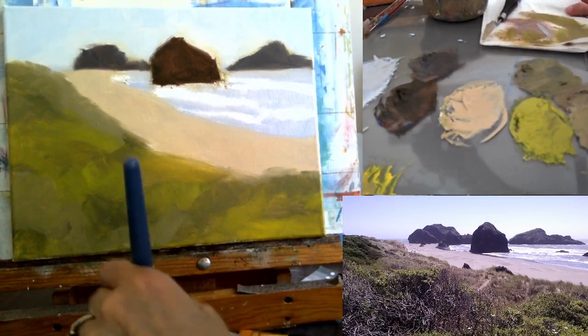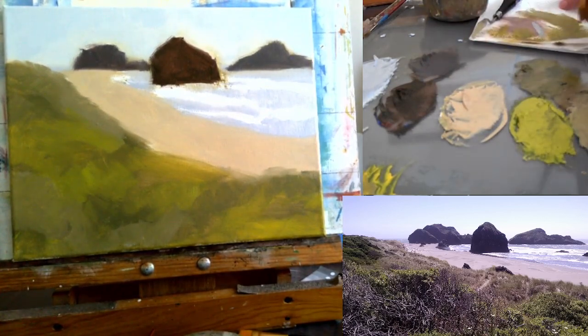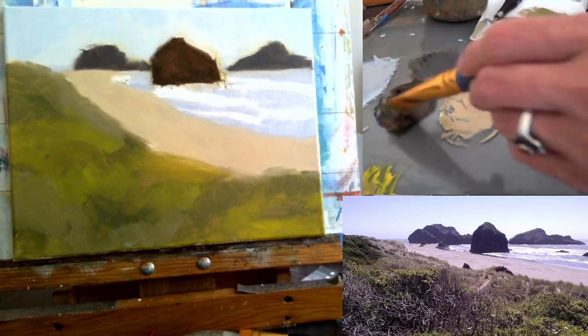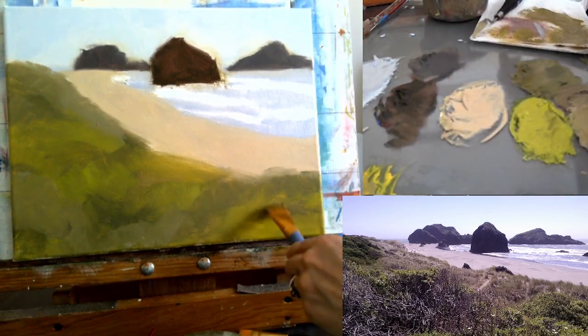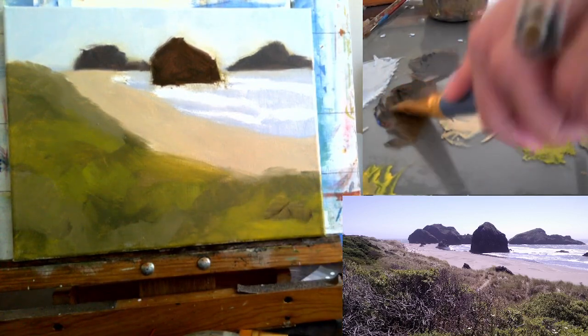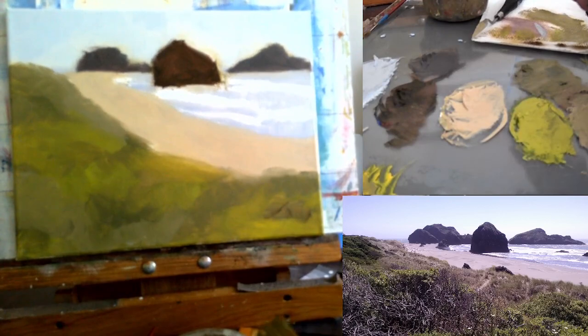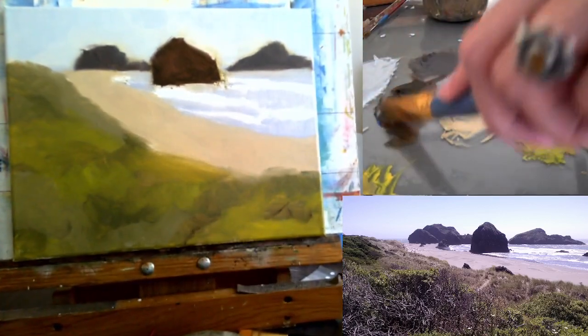And remember, this brown here had a lot of red in it. I'm actually going to use it just a little bit though. So I don't want everything here to turn dark. I just want to have a little bit more contrast.